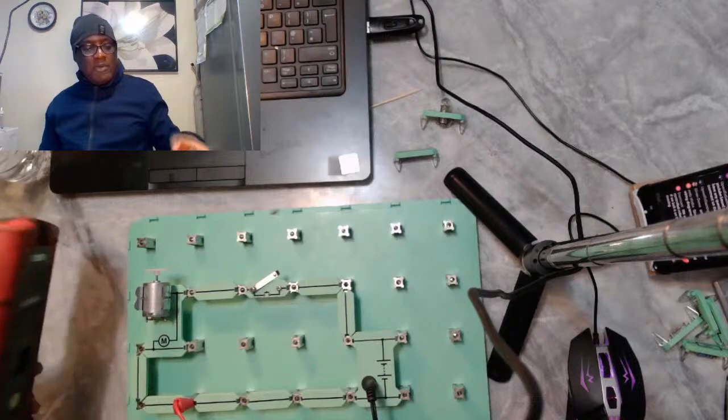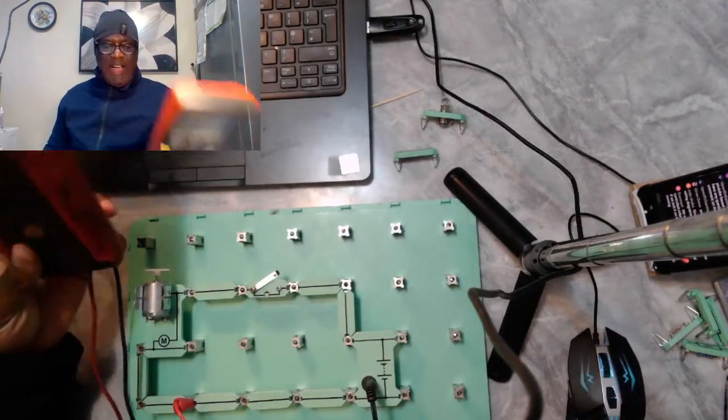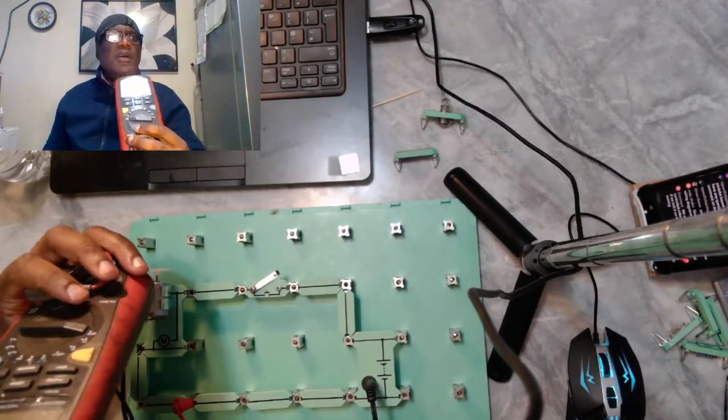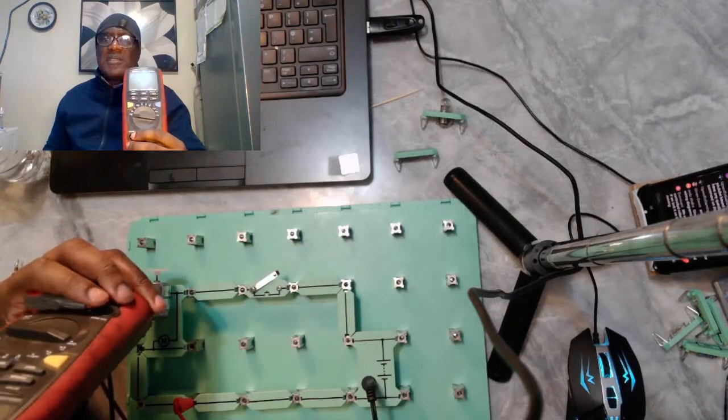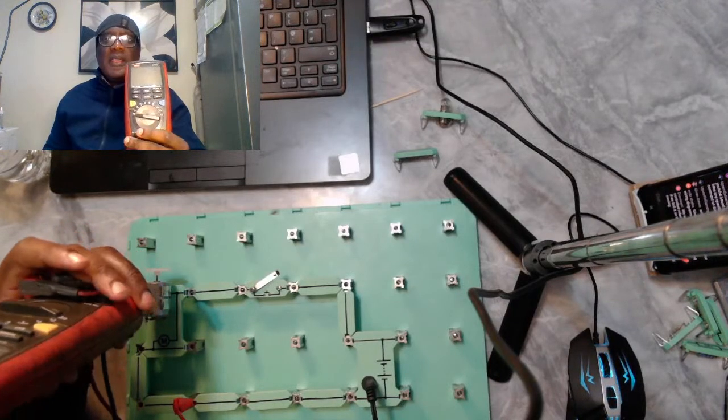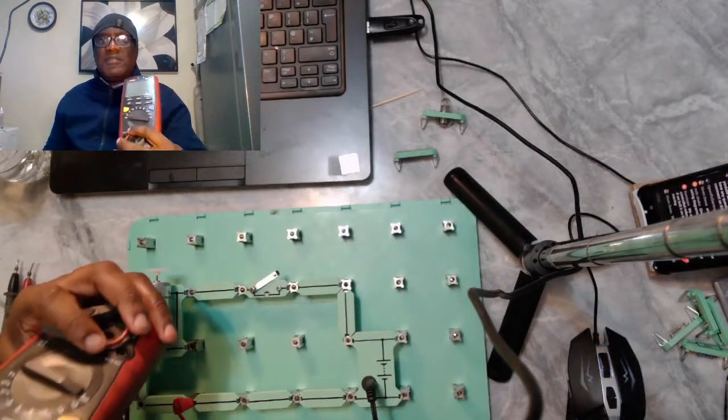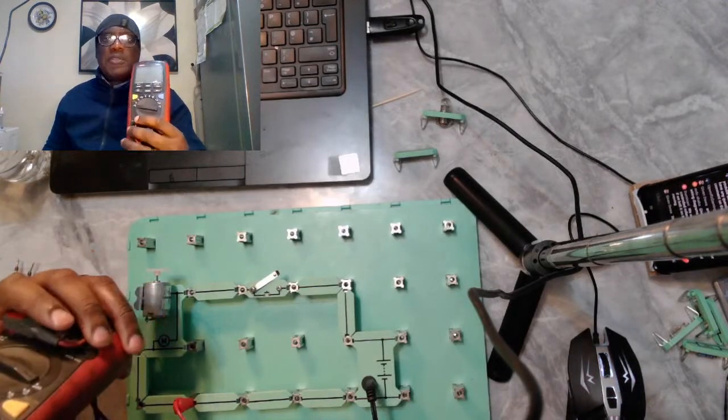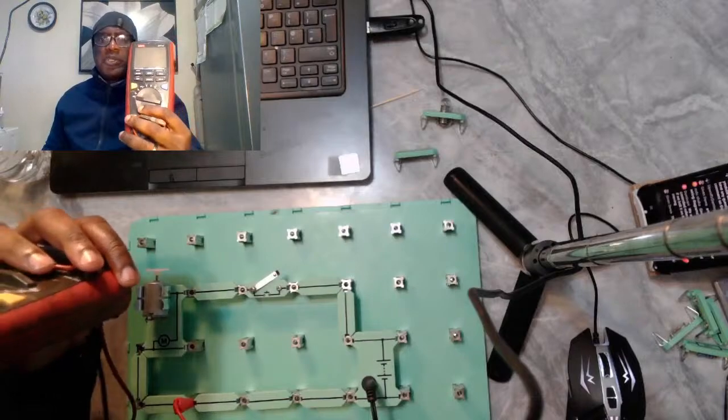I bought this one years ago. I've had this thing for, I think, almost 10 years now. And I'm still using the same battery. I haven't even changed the batteries. I bought this one from China. I bought it for about $200 and something.